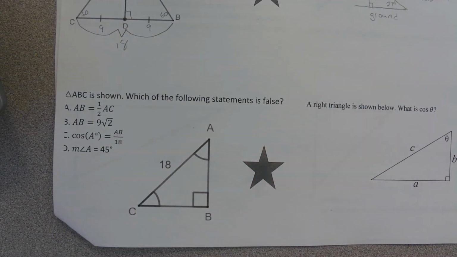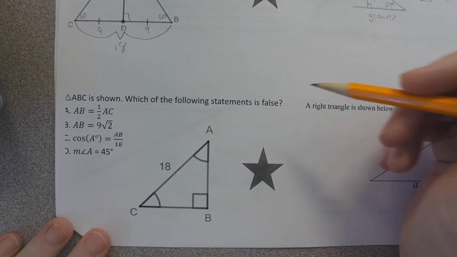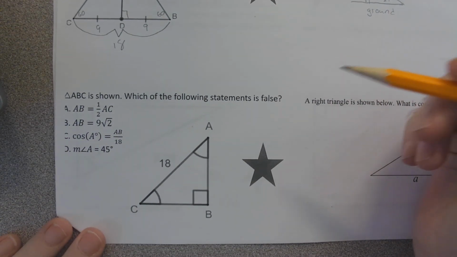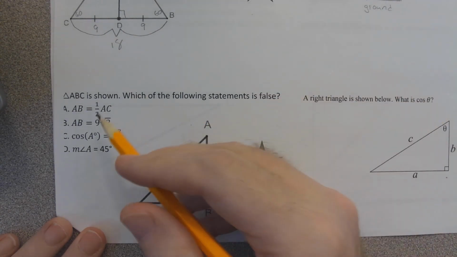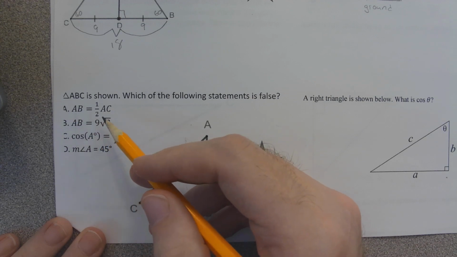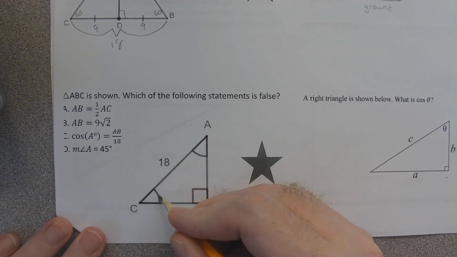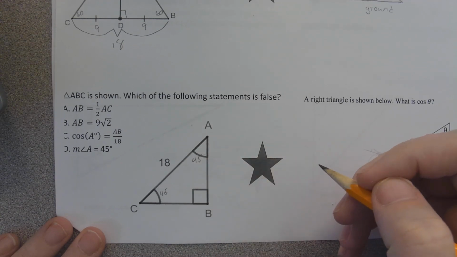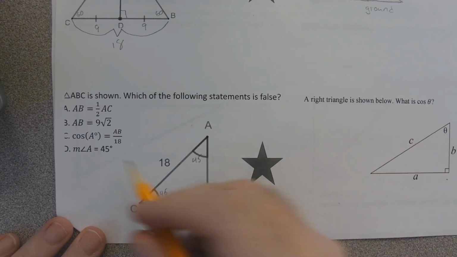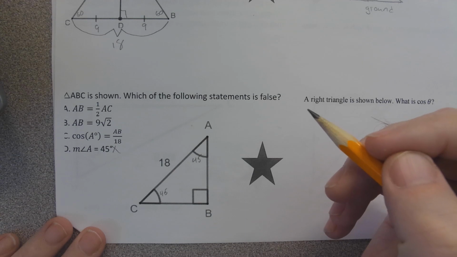Number 7. Now, for number 7, triangle ABC is shown. Which statement is false? So we're looking, 3 of these are true, 1 is not. We're looking for which one is not true. So AB equals 1/2 of AC. Well, this angle is congruent to this angle, so that means this has to be a 45, 45, 90 triangle. As soon as we've said that, we know angle A is 45, so choice D is out.